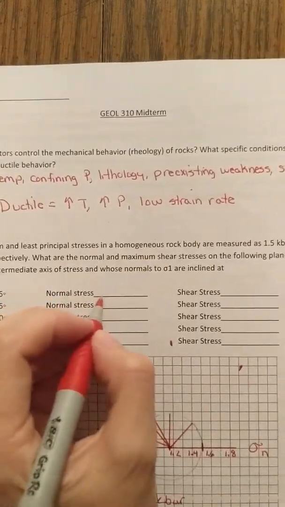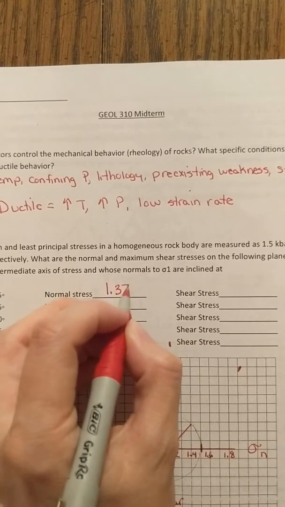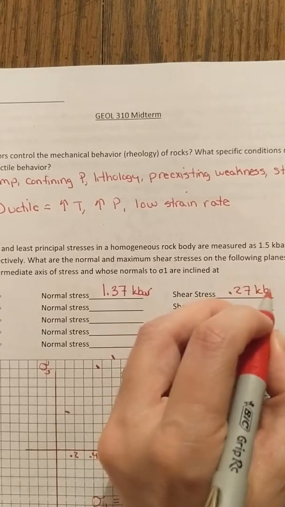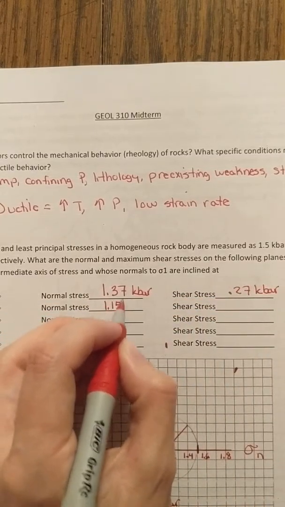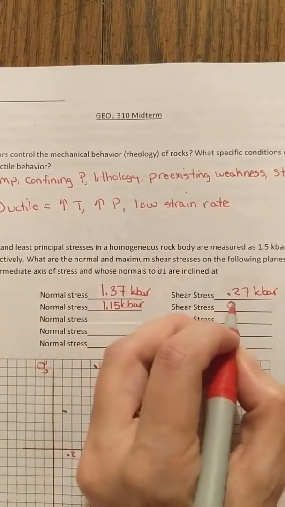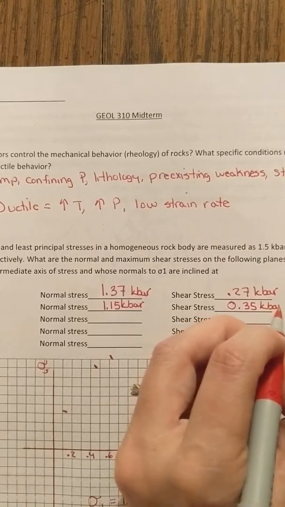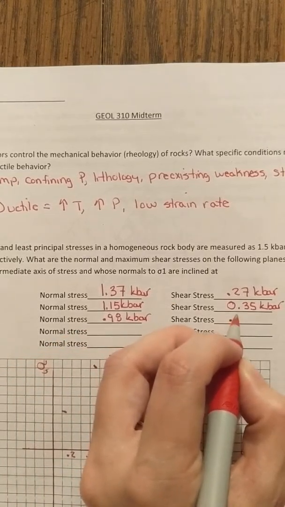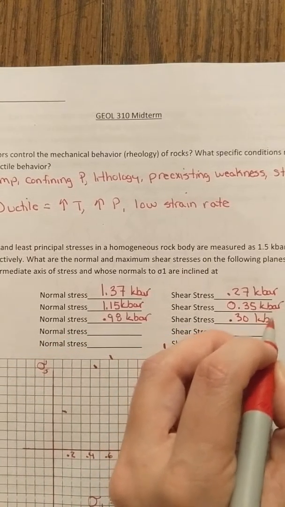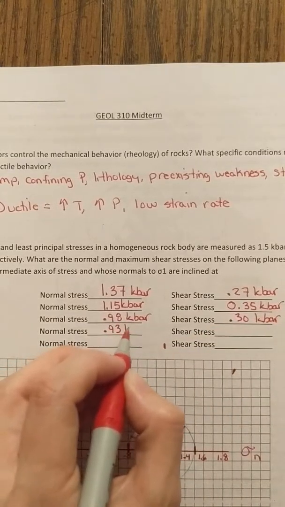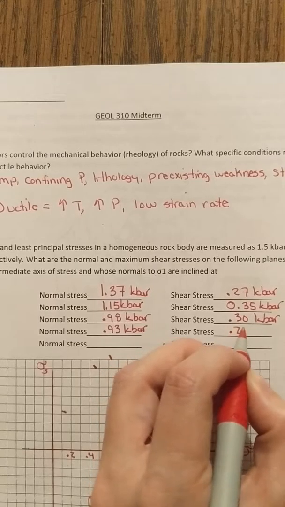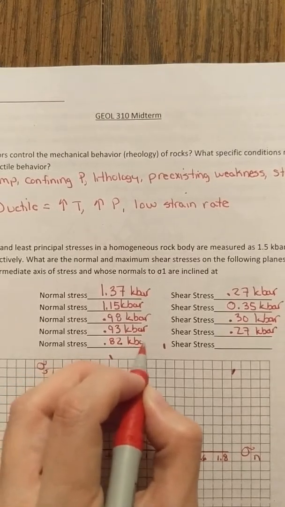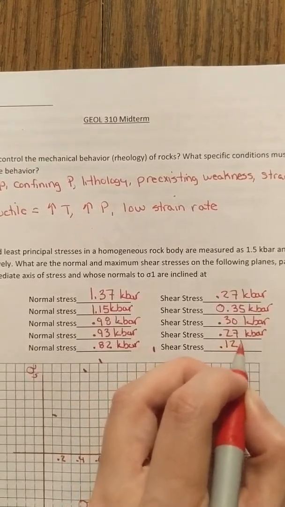Doing that will give you a normal stress here of 1.37 kilobar, with shear stress about 0.27 kilobar, 1.15 kilobar and 0.35 kilobar, 0.98, 0.30, 0.93, 0.27, 0.82, and 0.12.